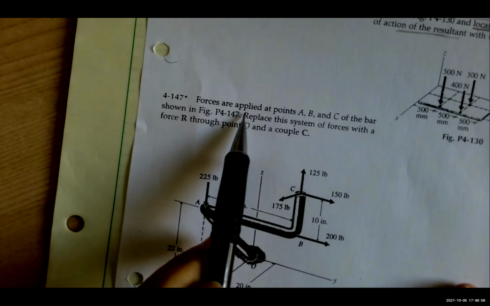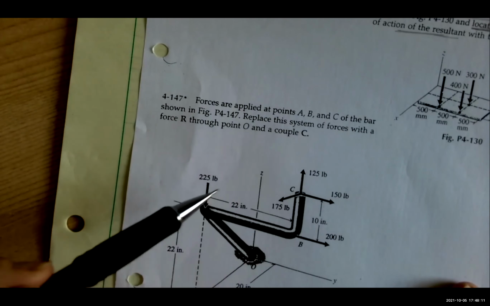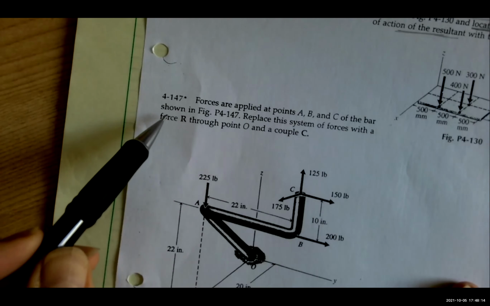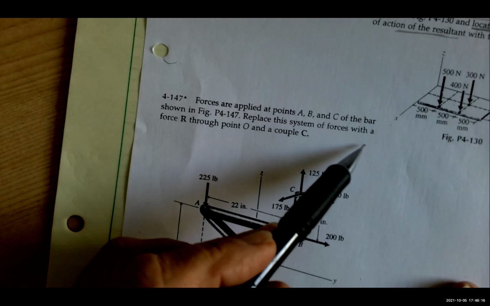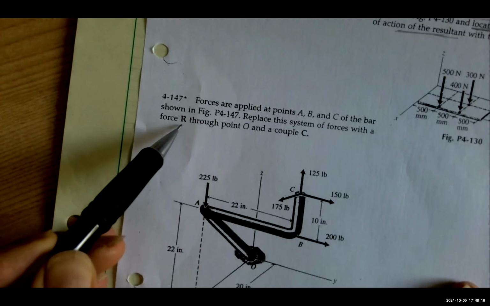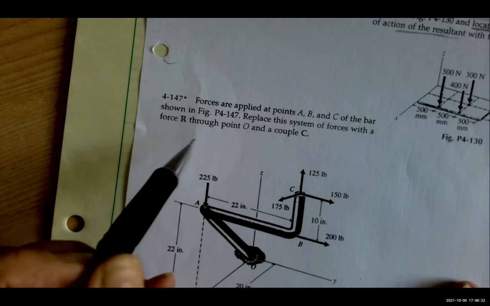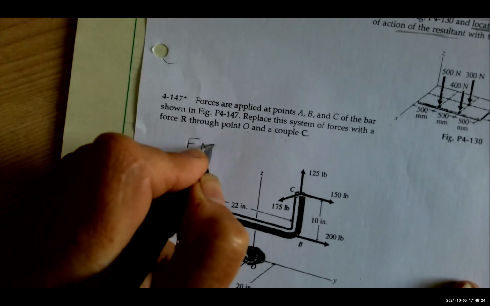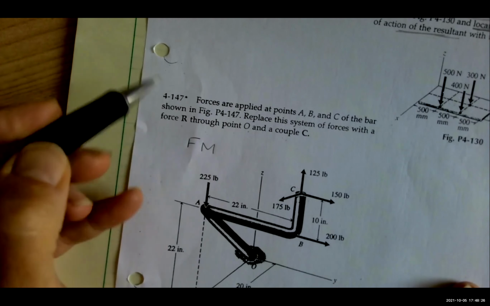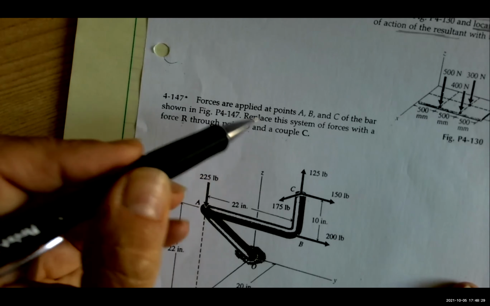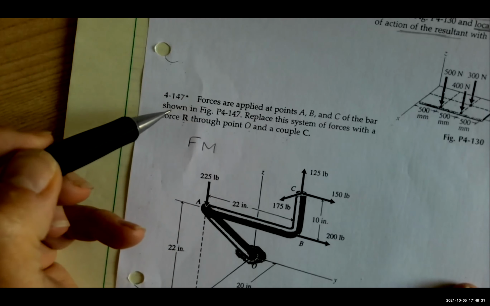Next problem, forces are applied at points A, B, and C, another 3D problem of the bar shown. Replace this system of forces with a force R through point O and a couple. Again, this is called a force moment problem. They want you to draw the resultant force and a couple.